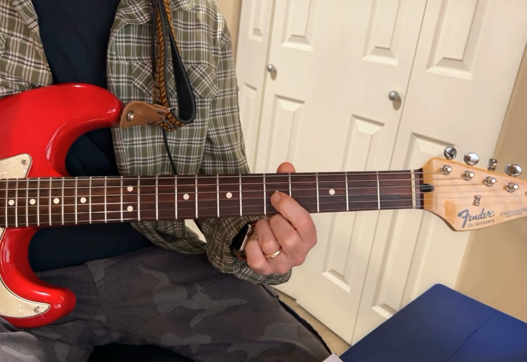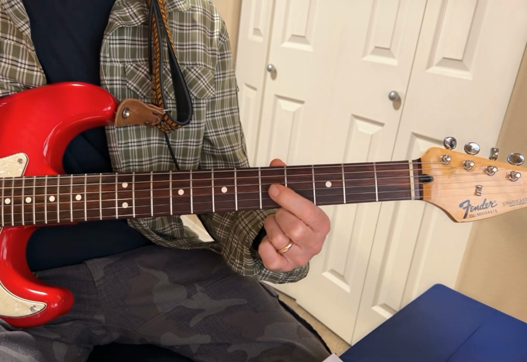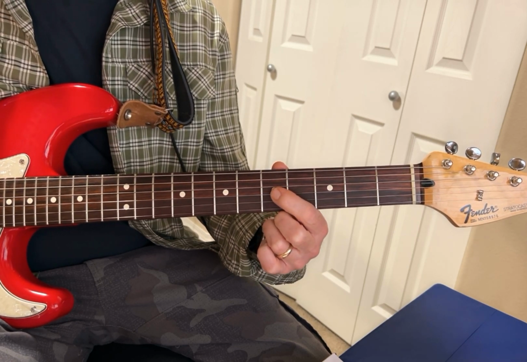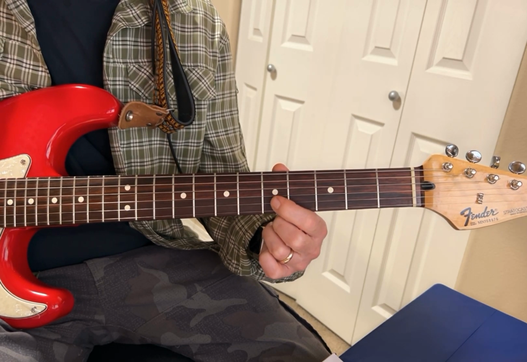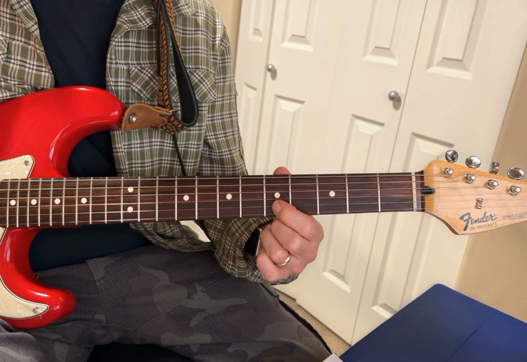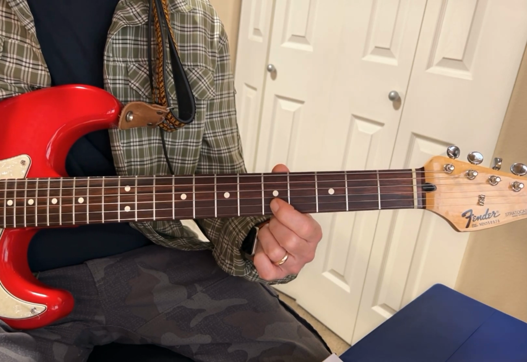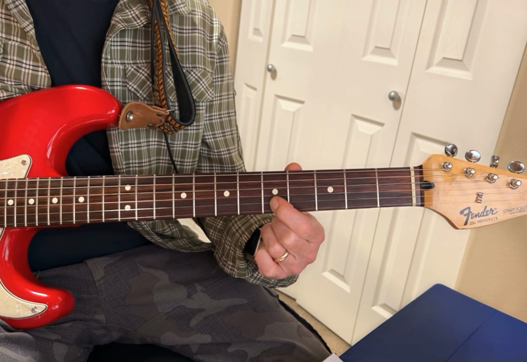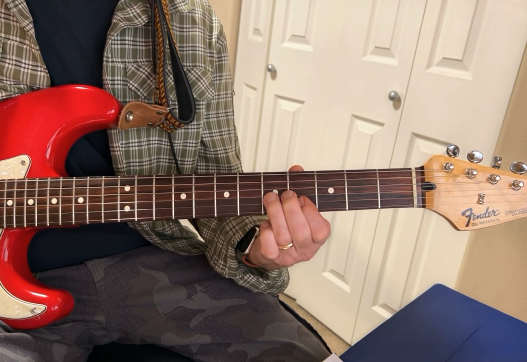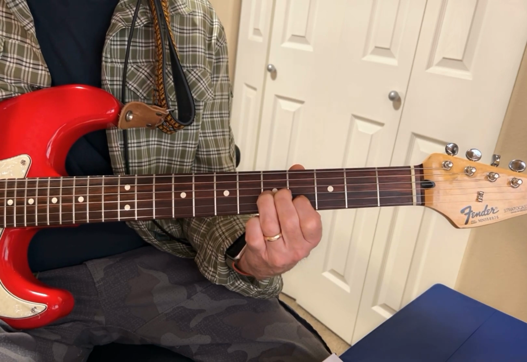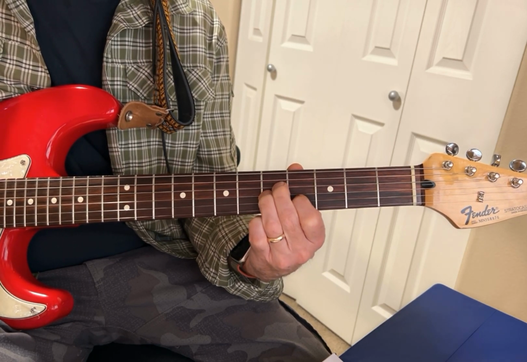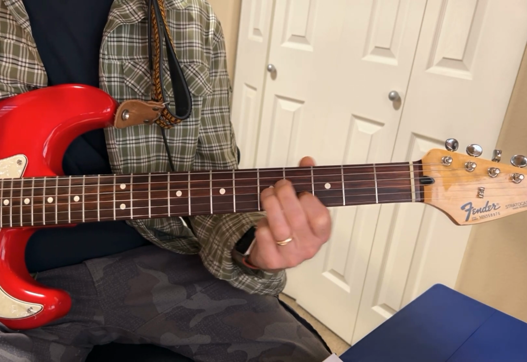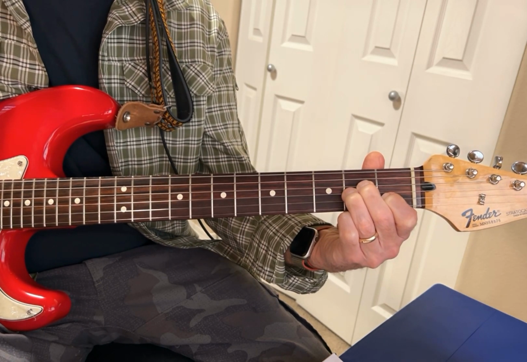So if the root's on the G string, our fifth is on the D string, and our major third is on the B string. So we have to flatten our third to get the minor triad. There we have a very common shape you're used to playing, the A minor shape.